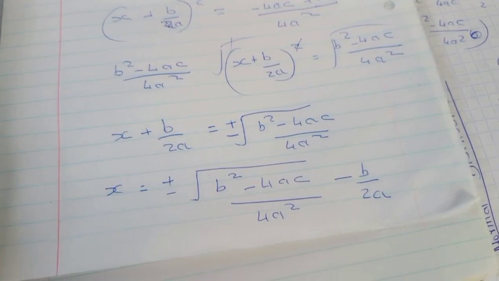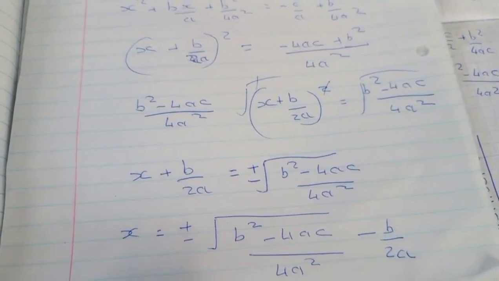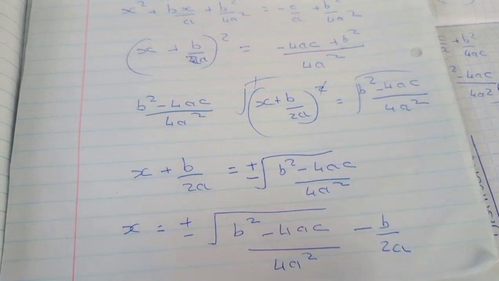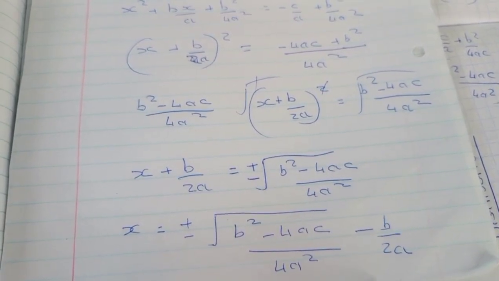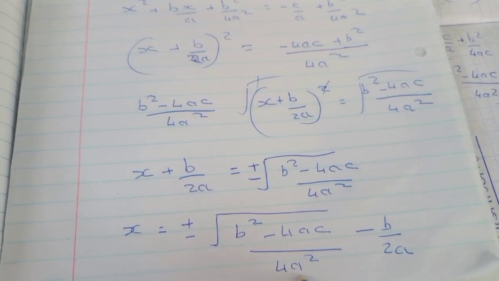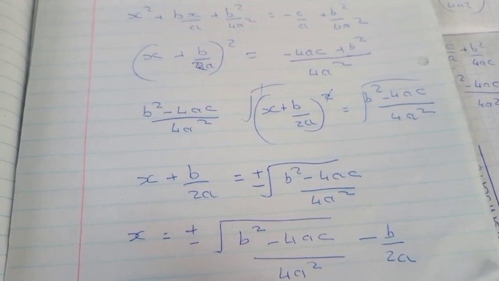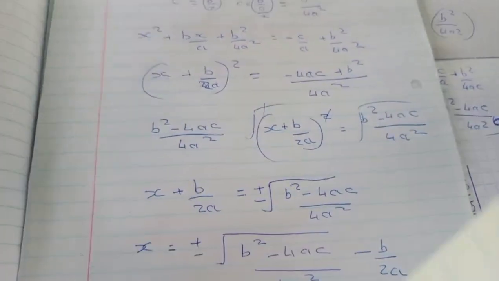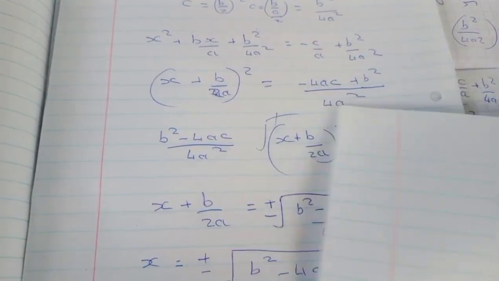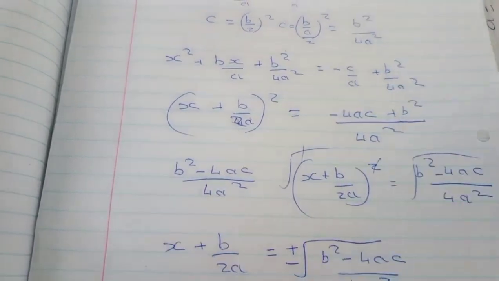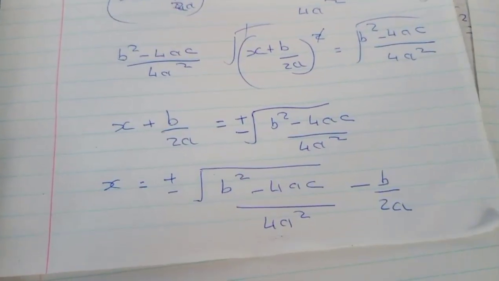What I want to do, because of this, we already know we can simplify this, because we can find the root of this. So let us simplify by just indicating that.